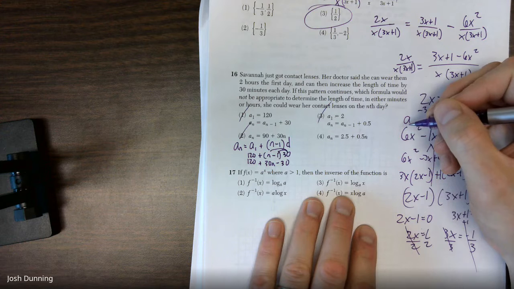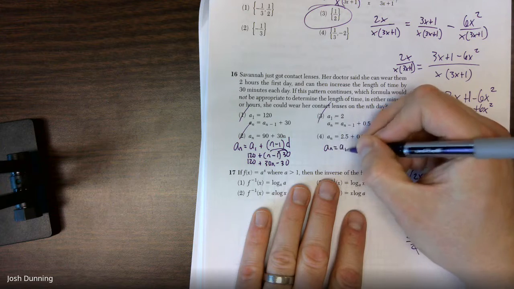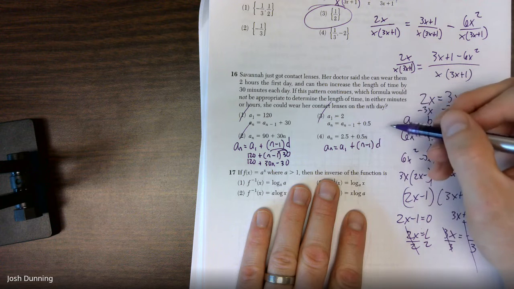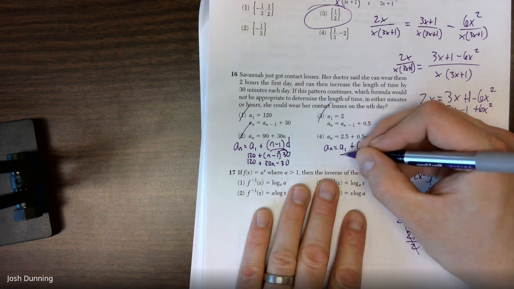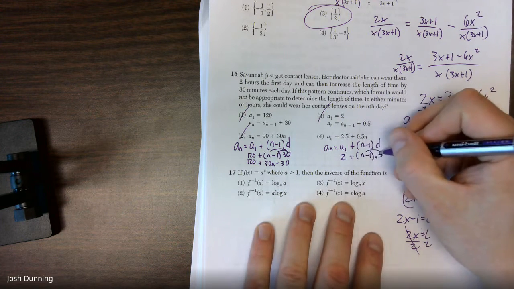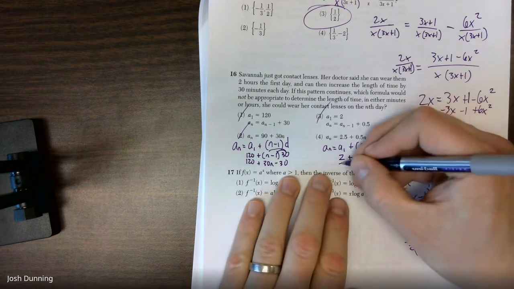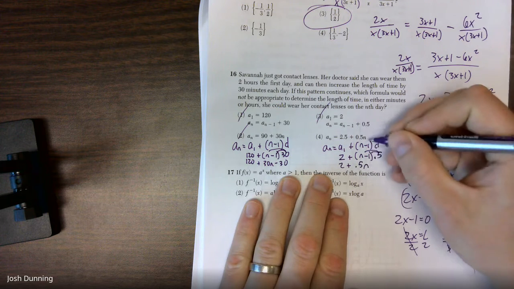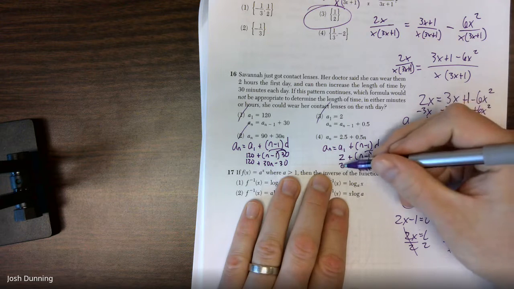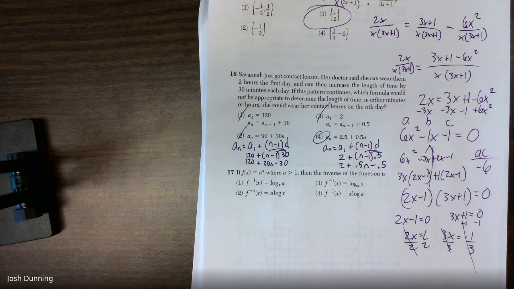Now this one. We have a_n equals a_1 plus n minus 1 d again. a_1 looks like we are using hours this time, so 2 plus n minus 1 times a half hour, 0.5. So 2 plus 0.5n. So we got the 0.5n, but it's a minus here. So that should have been 2 minus a half, which would be 1.5. This one cannot be used.